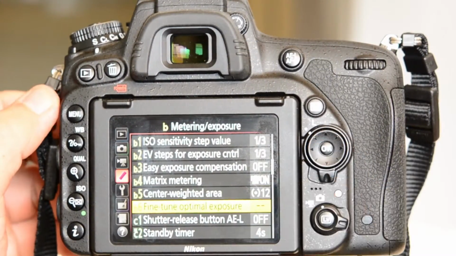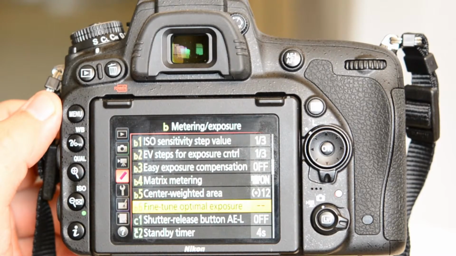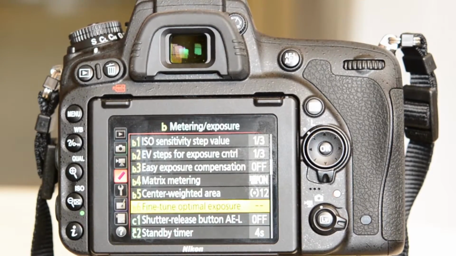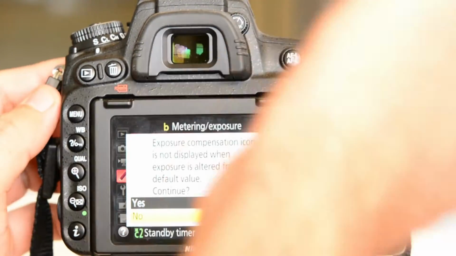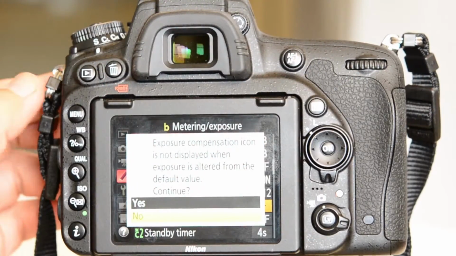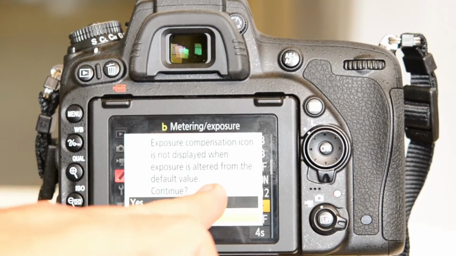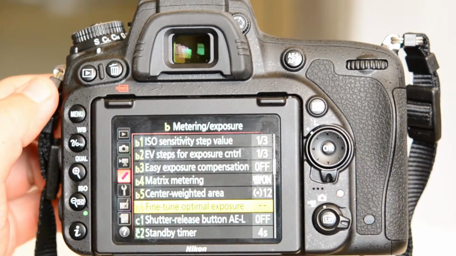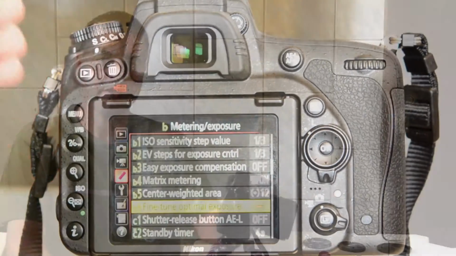Now the next option that we have here is B6, which is fine-tune optimal exposure. This is another kind of automation that the camera will perform. If you press OK, a message will come up saying that this configuration won't be reset by the two-button reset, and the exposure compensation icon is not displayed. It will not display the compensation because the camera will compensate for you. The camera will automatically do that. And as I don't want the camera deciding things like that for me, I would rather have this off, which in my case it is off.